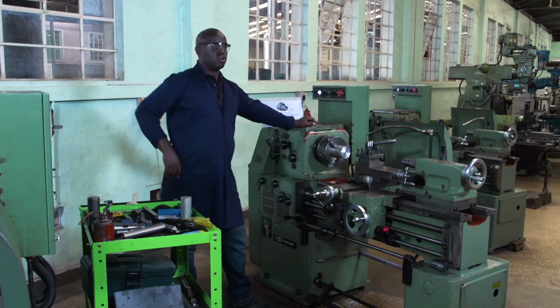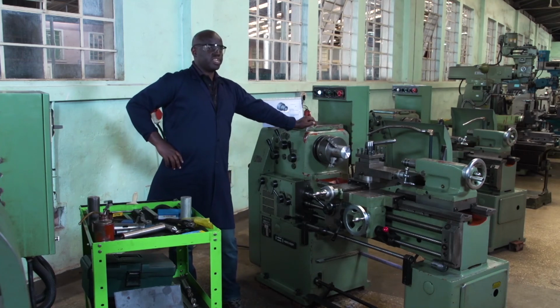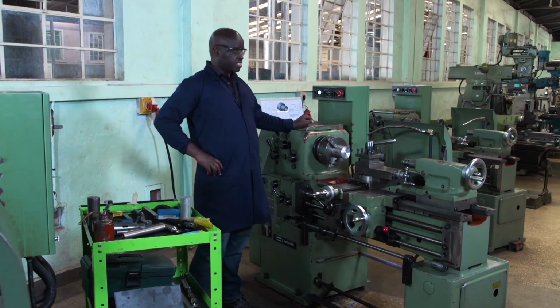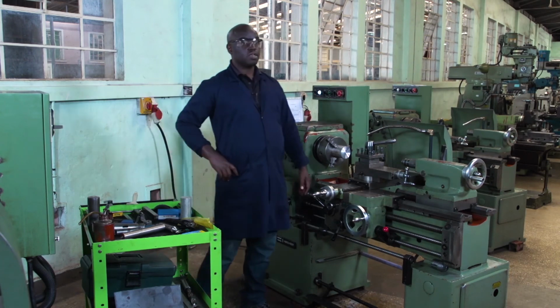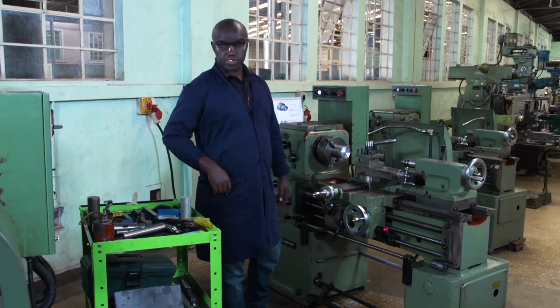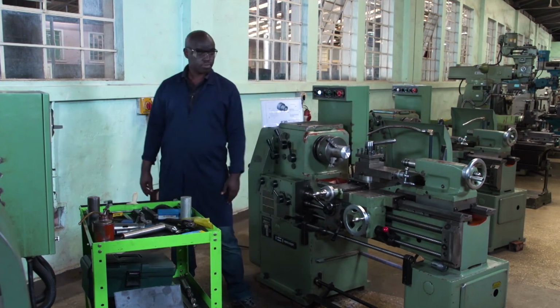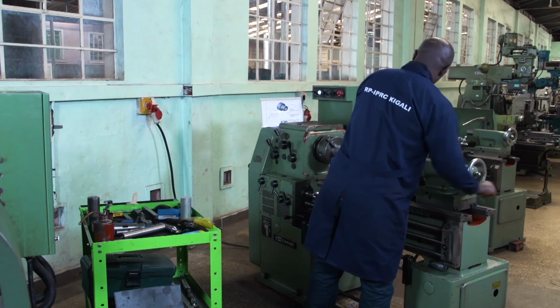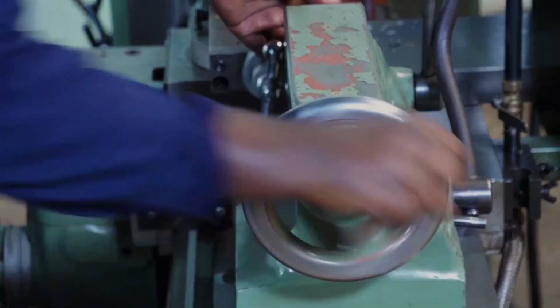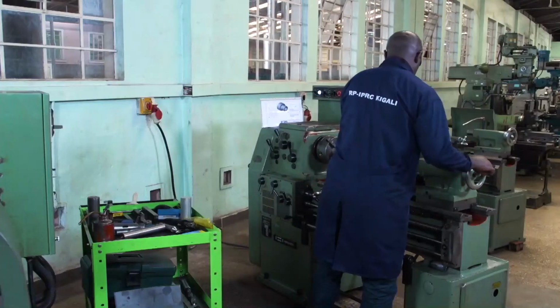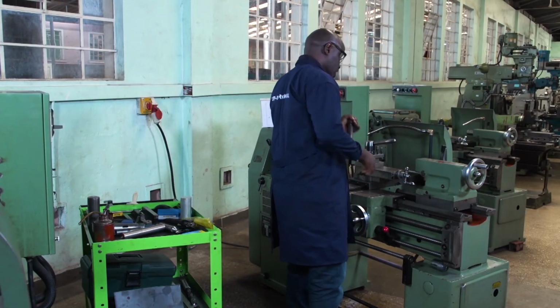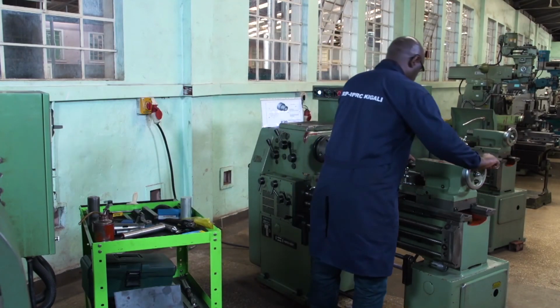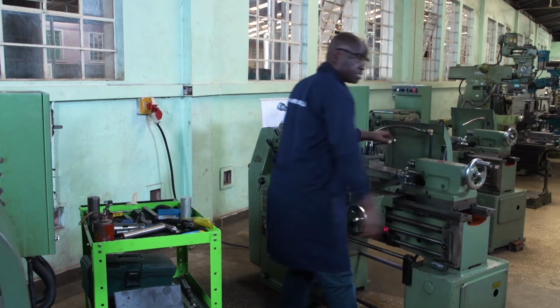When storing and removing chucks, face plates and centers, always be sure all mating surfaces are clean and free from burrs. For example, if you are removing this center inside the tailstock, make sure that the mating surfaces are clean.